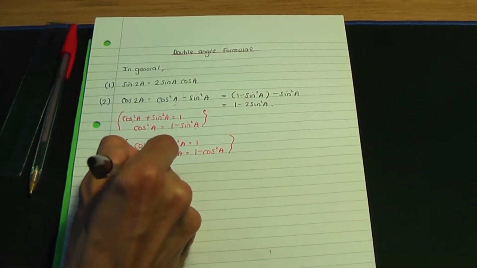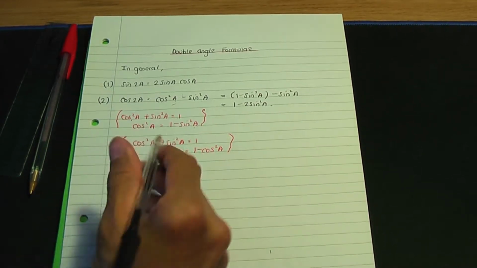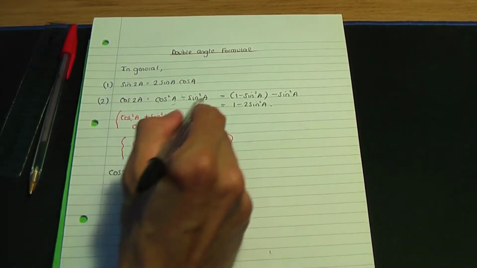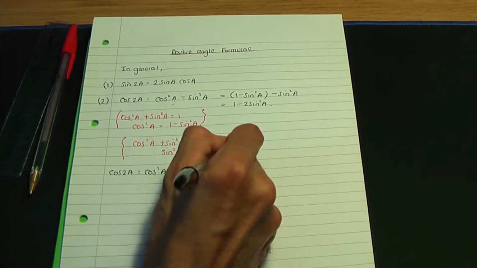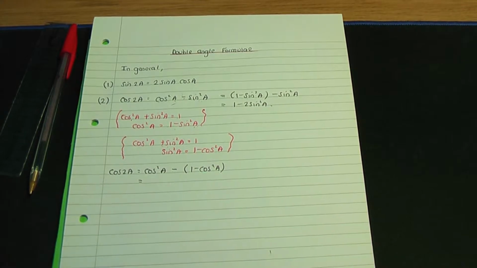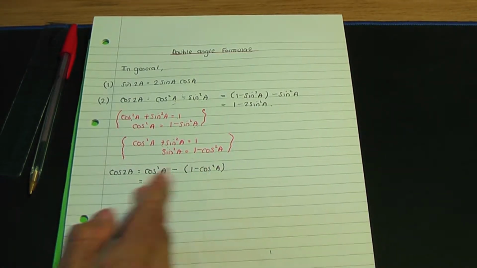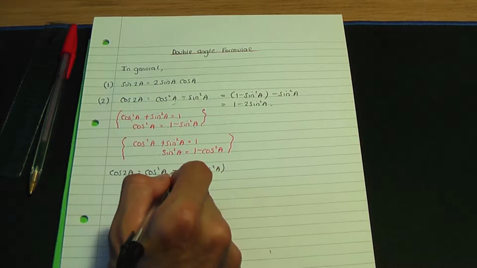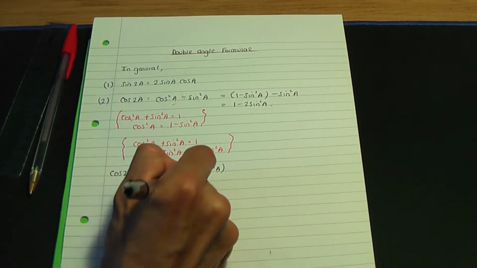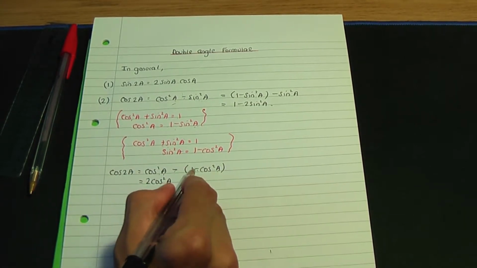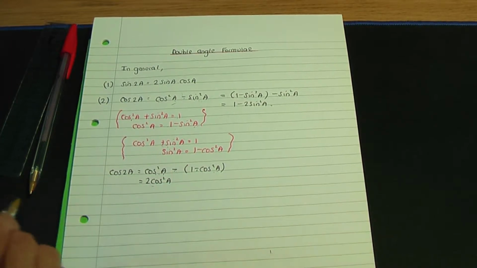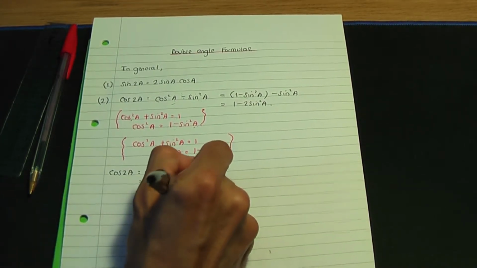Cos squared A minus 1 minus cos squared A, and simplifying, minus into minus is a plus, so cos squared A plus cos squared A is 2 cos squared A minus 1.